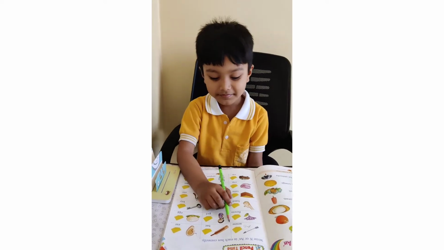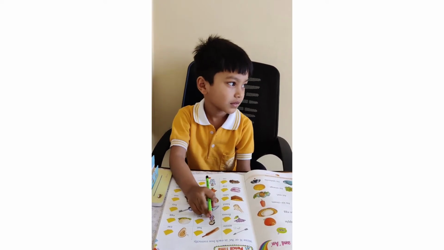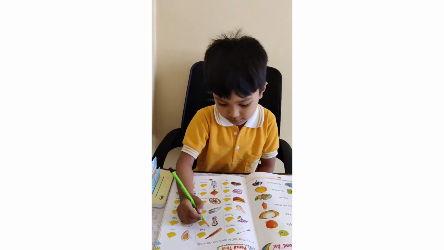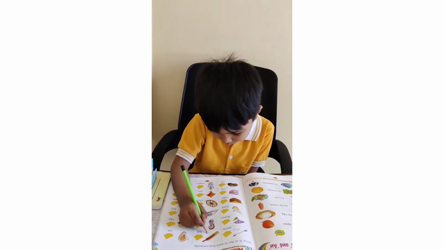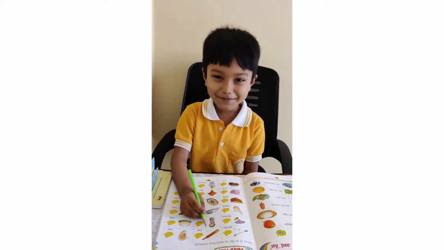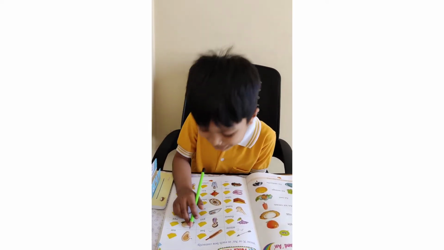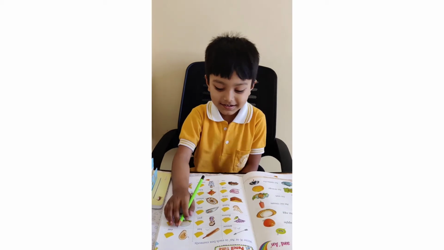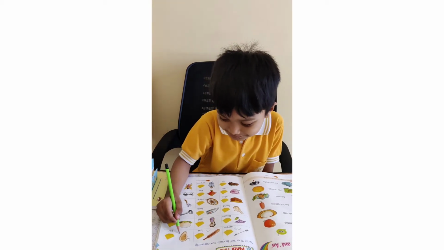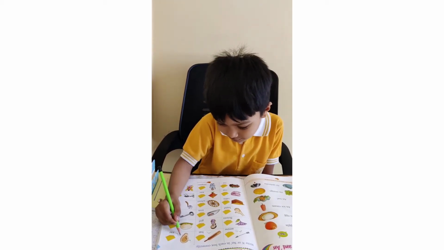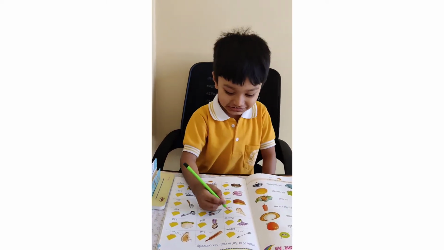This is a bat. Write down what we'll use, a or an. A. Write down. Read it. A bat. Good. Next. Ear. An. Write down. An ear. Very good.